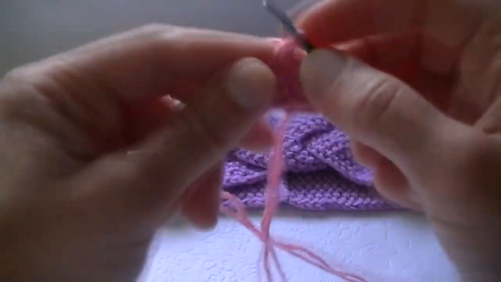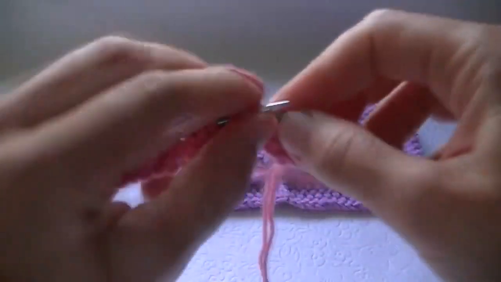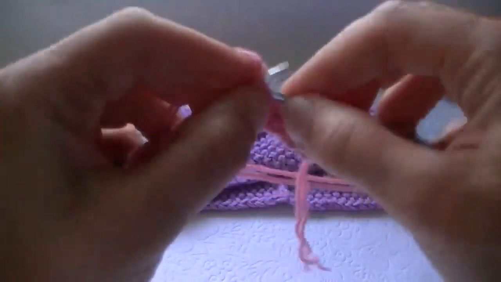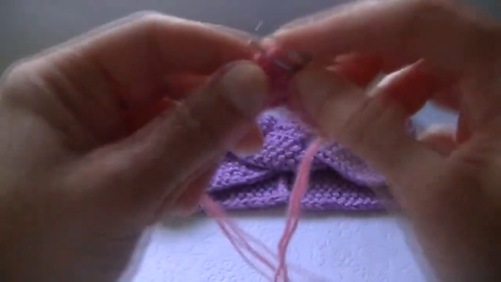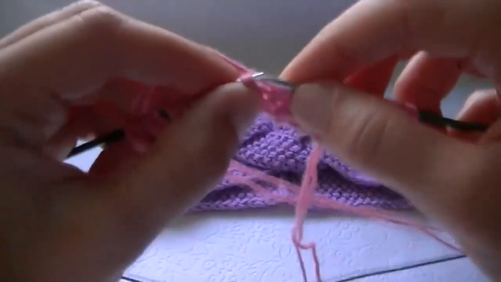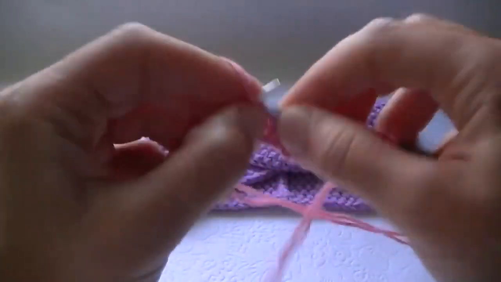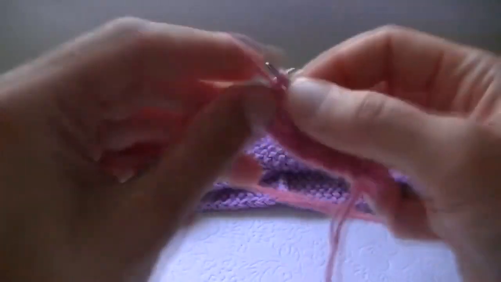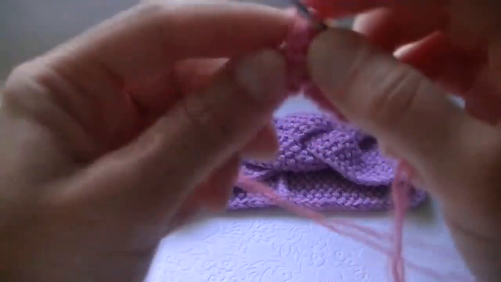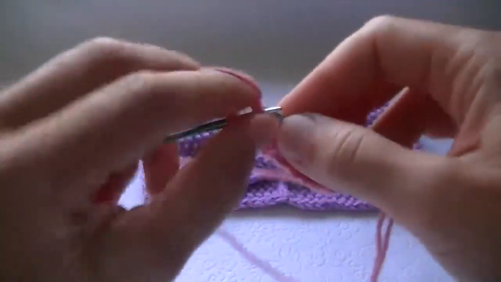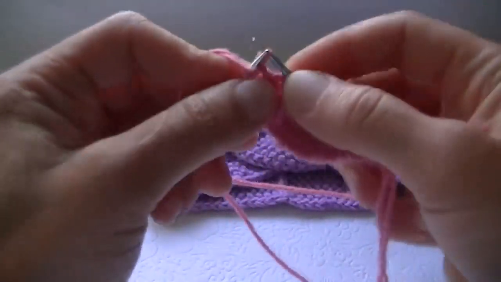A knit, a purl, a knit, a purl. Knit like that till the end of the row. Knit last stitch as a purl.